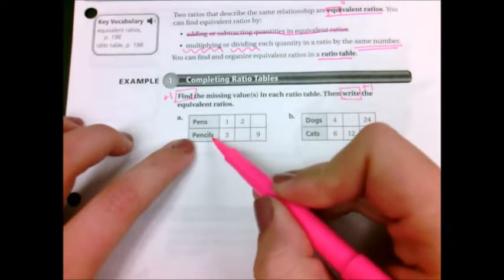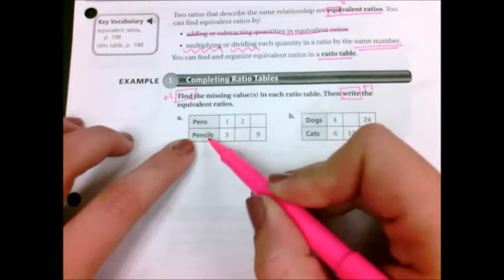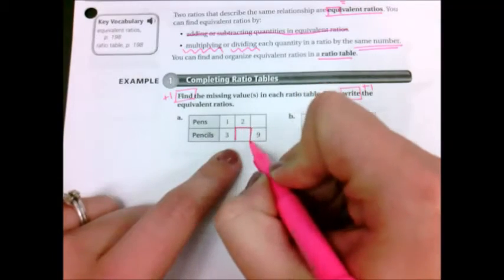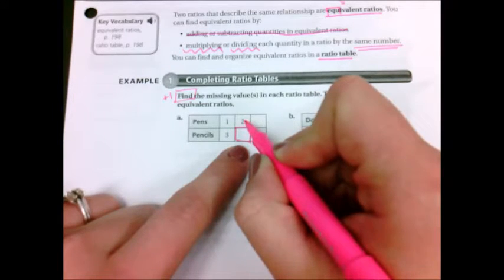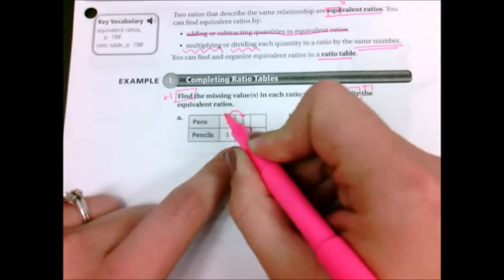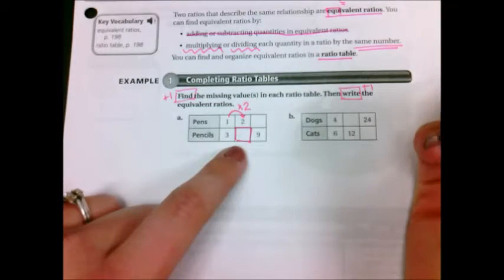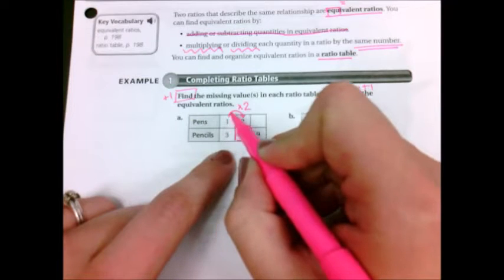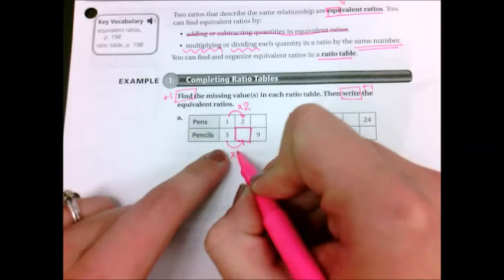So here we have pens and pencils. There's 1 pen for every 3 pencils. And I need to start filling in this box right here that's blank. If I want to fill that box in, I'm going to look across from it at the 2 and figure out what could I multiply the 1 by to get a 2. I would do times 2. I'll do the same thing across the bottom. So from the first to the second box, I did times 2. So from the first to the second box, times 2.